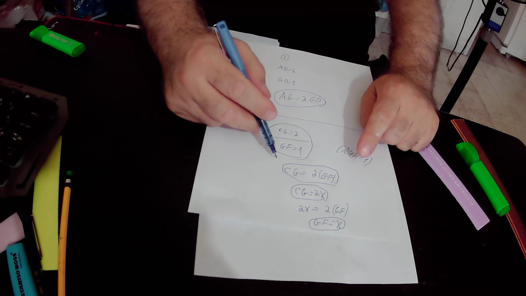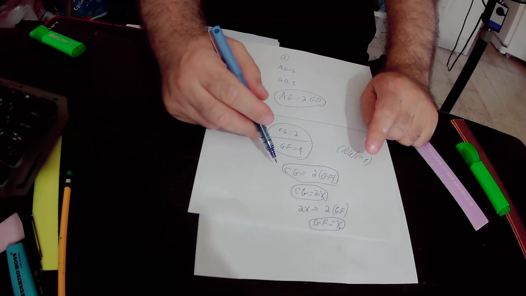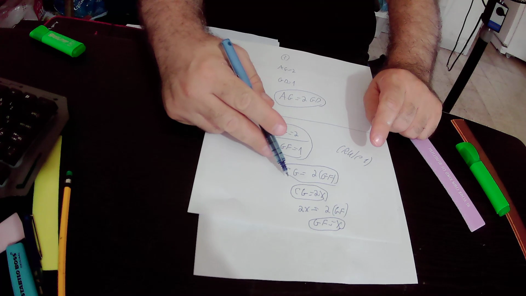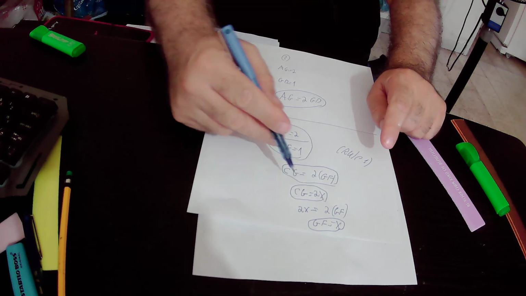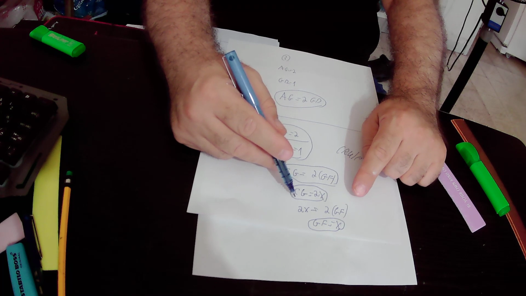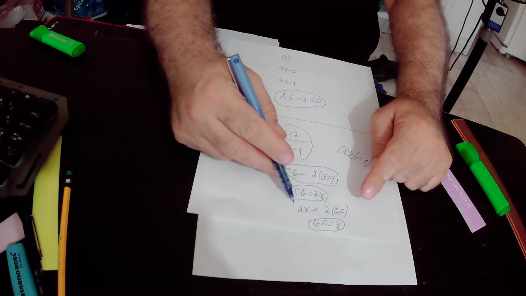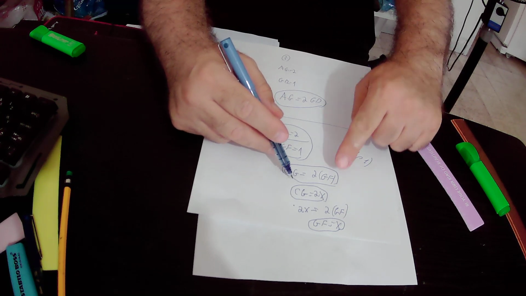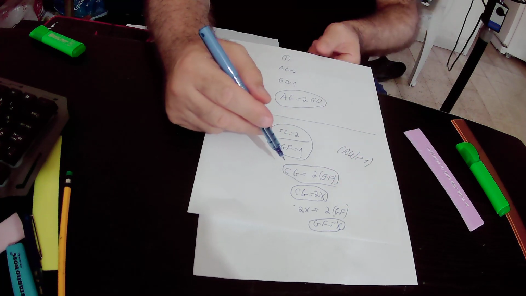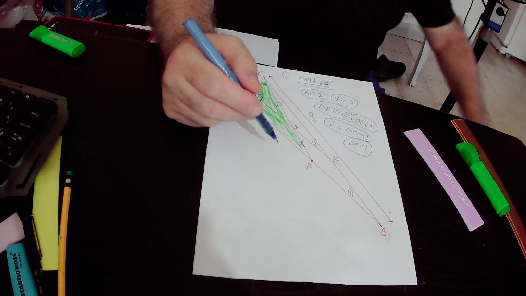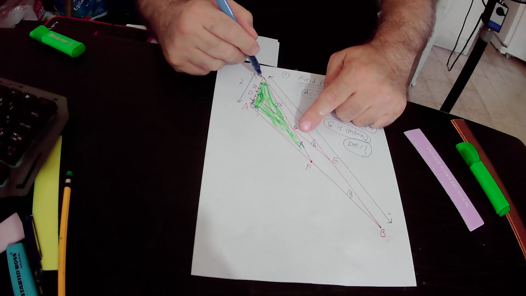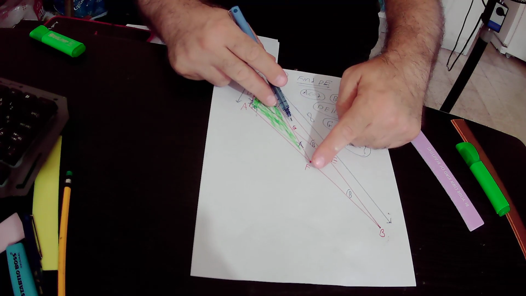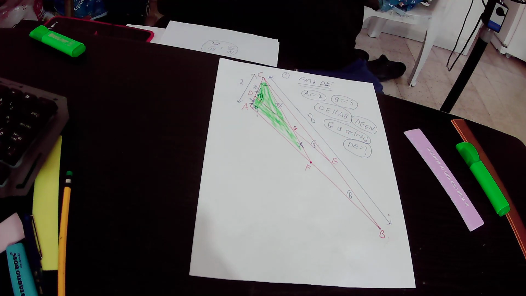According to rule number 1, CG equals 2 times GF, and if we define CG as 2x, we can substitute CG by 2x, and we will get that 2x equals 2 times GF. We divide this equality by 2, and we get that GF equals x. So we found out that if CG equals 2x, then GF will be equal to x. So we can write here that if this line segment CG equals 2x, then GF will be equal to x, according to rule number 1.